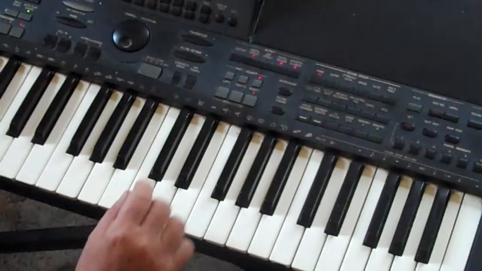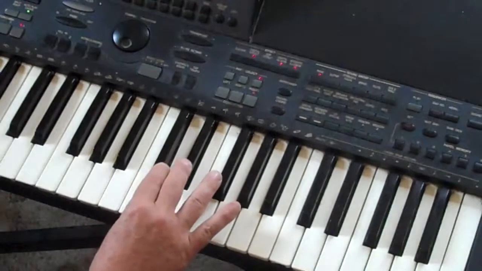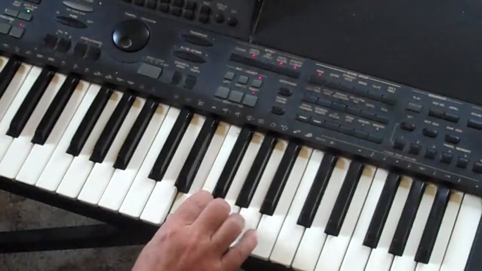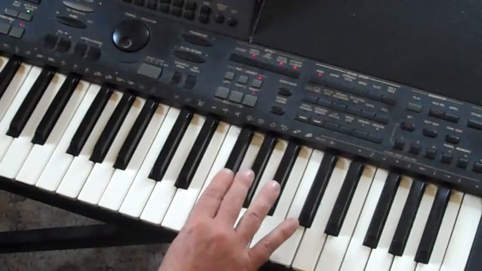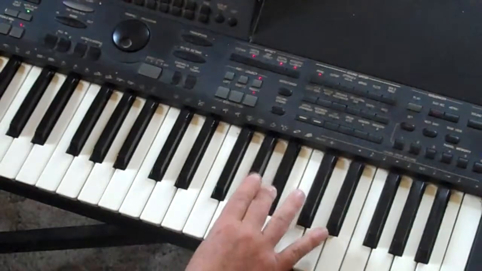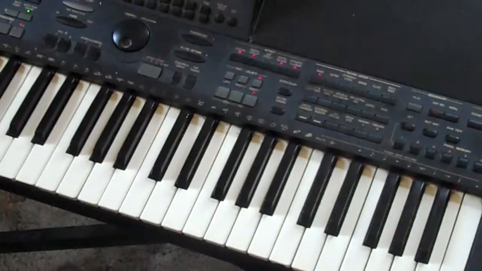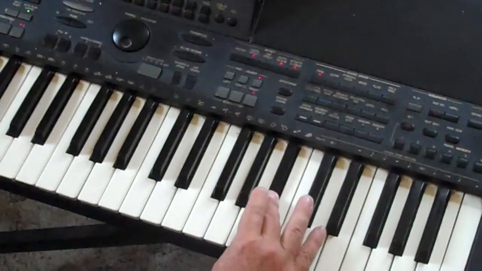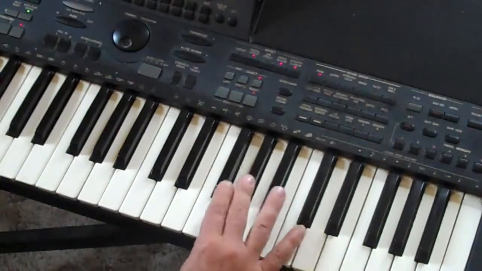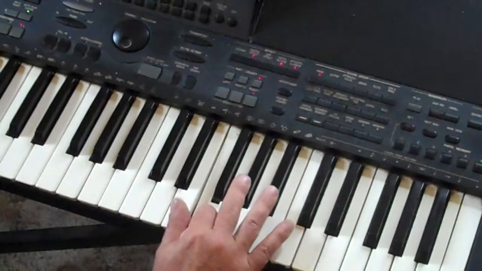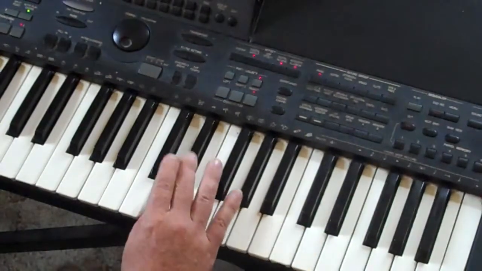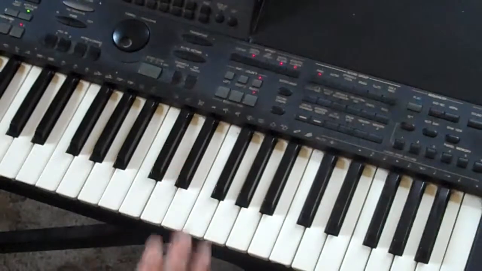note. So if I hit every note on the way up, I'm walking up the scale in half steps, and there's a total of 12. Now coming down, again, it's every note, don't skip a note. Half step, half step, half step, half step, half step, half step.